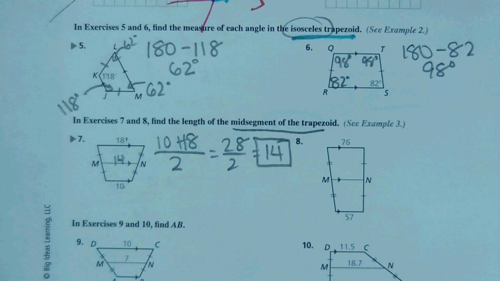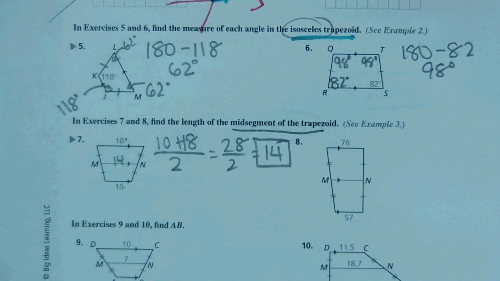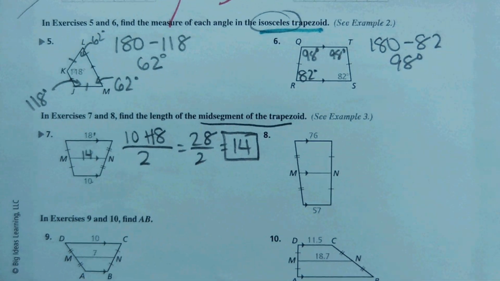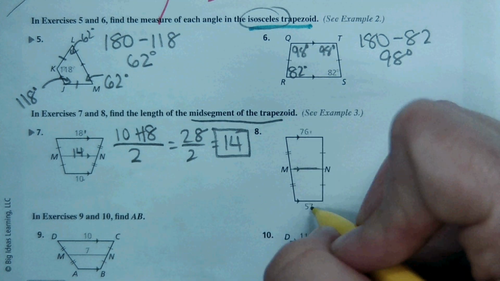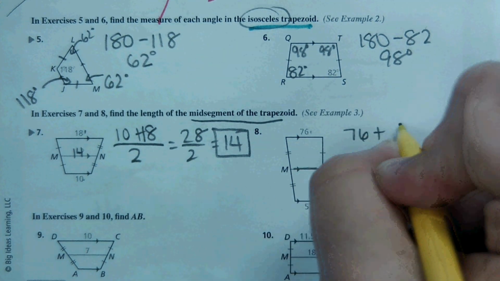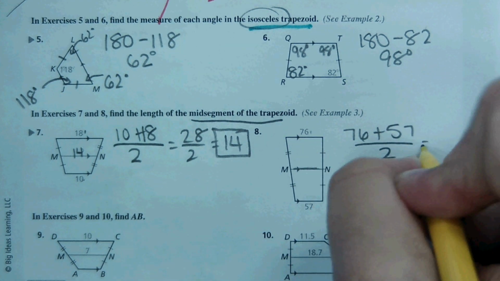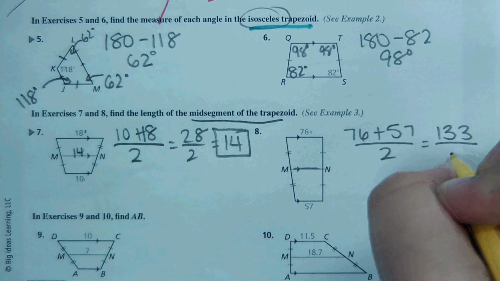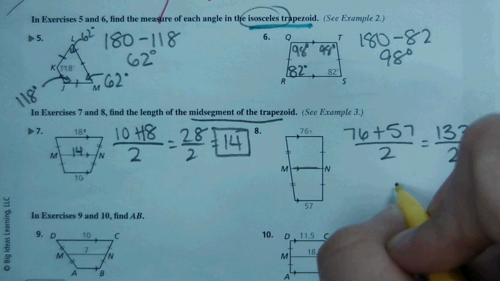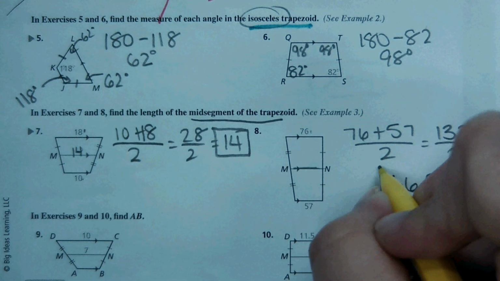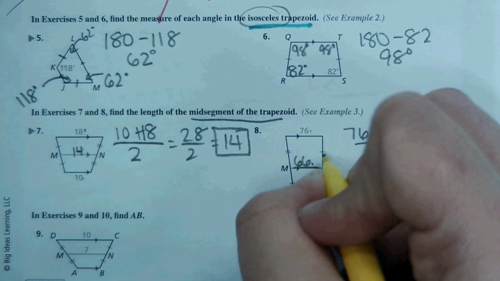The other way you could, well, I'll wait for that. Never mind. Okay, next one, 8. So we're trying to find the length of this mid-segment right here. Again, just find the average of these two numbers, 76 plus 57, divide by 2. 76 plus 57 is 133. Divide that by 2, you get 66.5. So that is the length here.